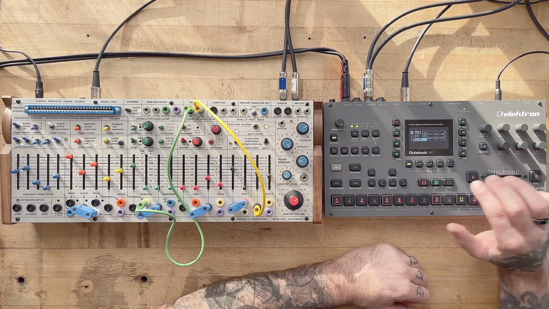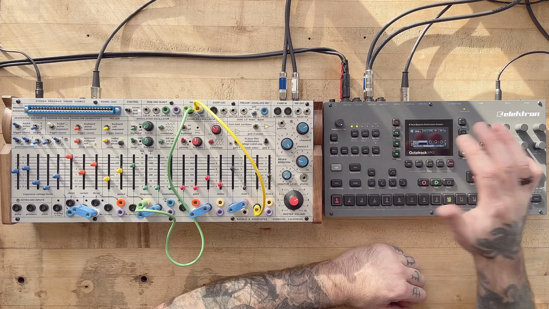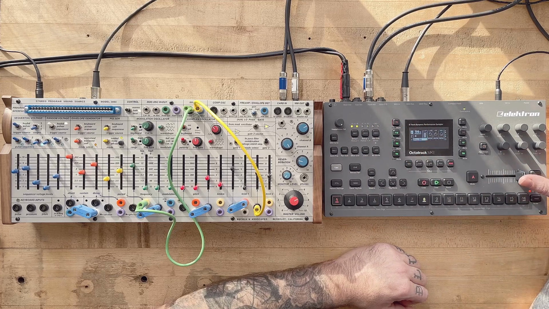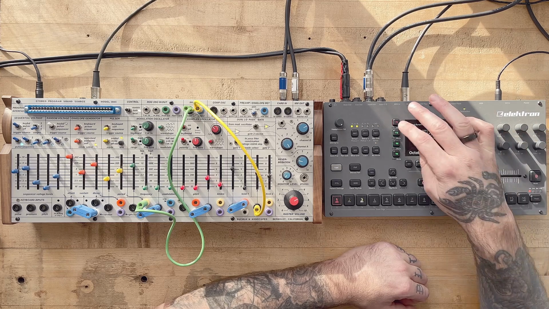So I made some scene effects, but I just started, so I'm playing with the reverb and the delay, but it's nice.